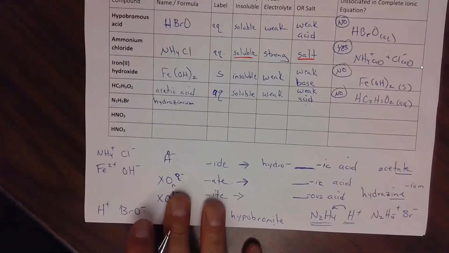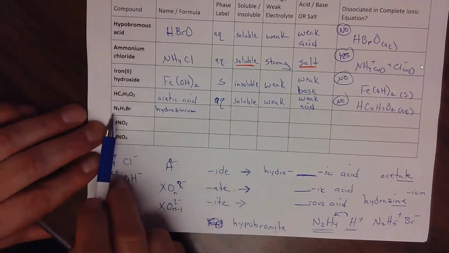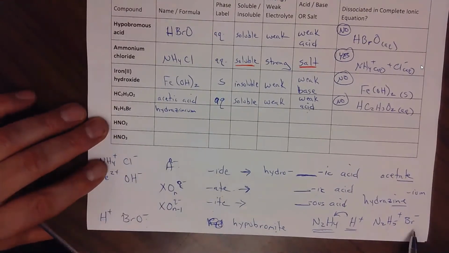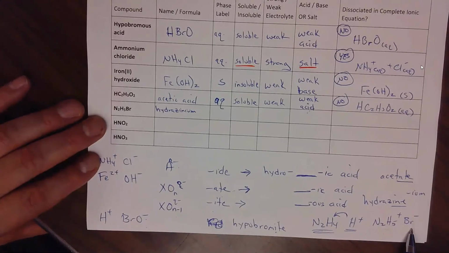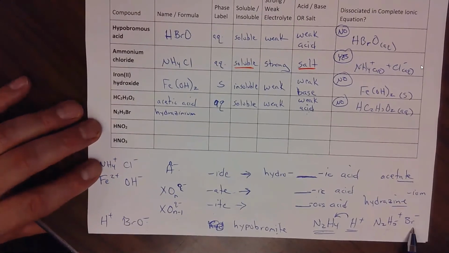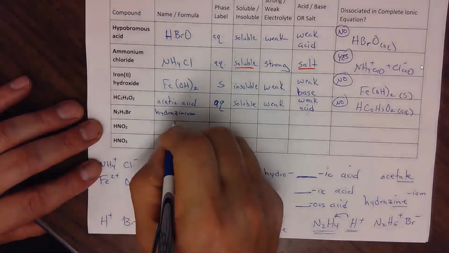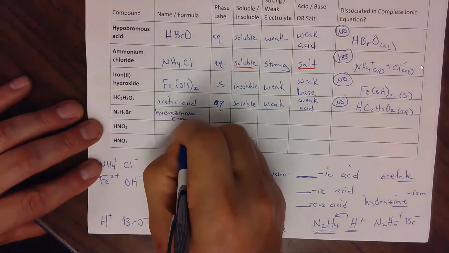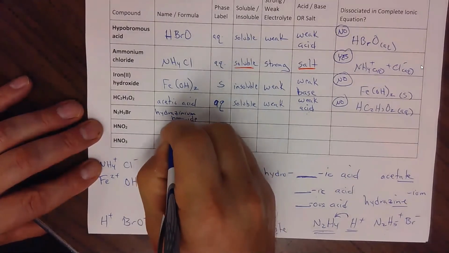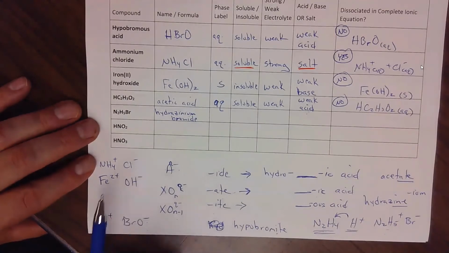So that gives us our NH3Br. And what do we call that when we're naming it? Is it just bromide? Yeah, it's just bromide. It's a monatomic ion, so it's the stem and we end it in -ide. So this is hydrazinium bromide.